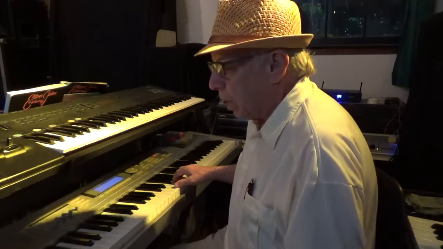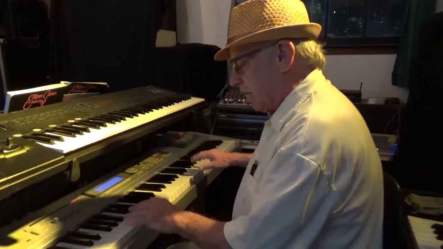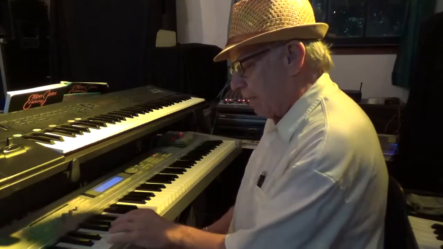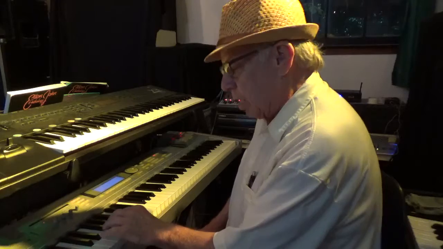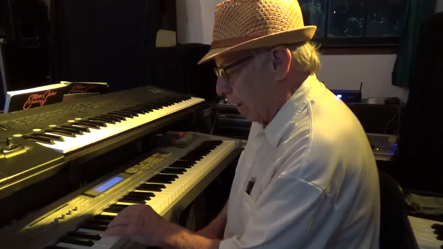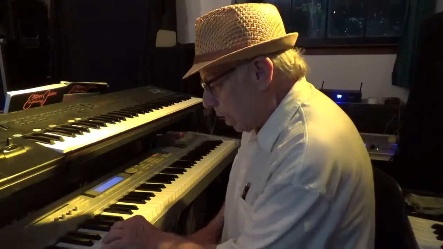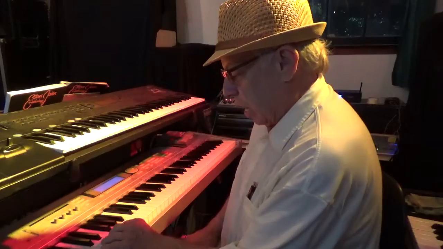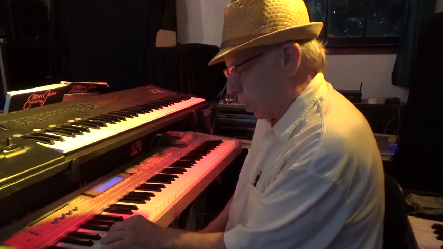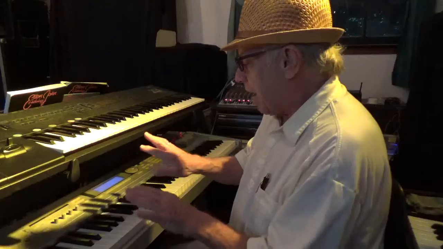Now find all the C's. Find the double black notes on the keyboard, and the white note to the left of the left note of the double black keys is C. So we are going to play a C major chord. For a C major chord, remember you have five fingers.